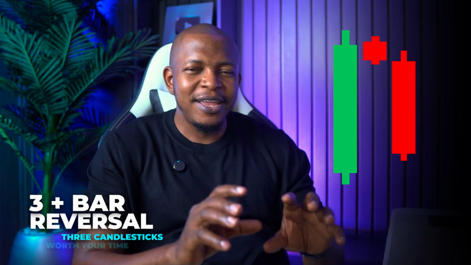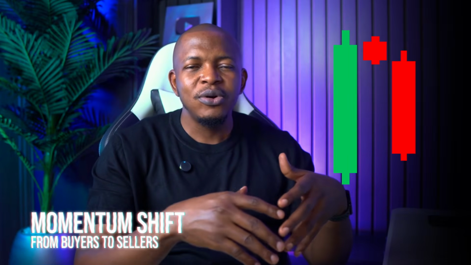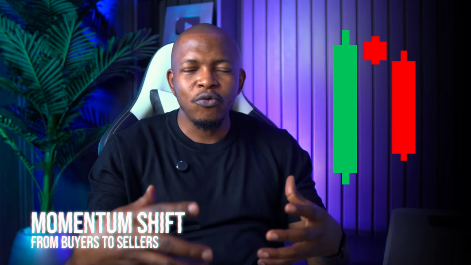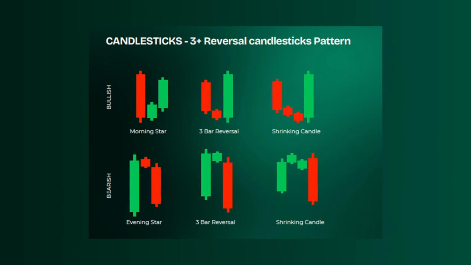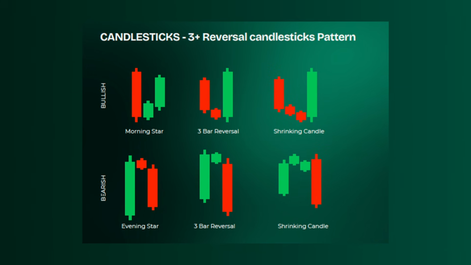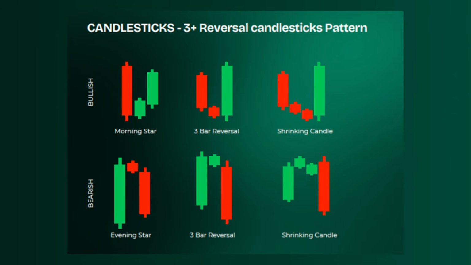What is happening here is simply momentum shifting from buyers losing control to sellers taking over, or the other way around for an opposing candlestick pattern. There are different variations of this pattern. So we have the morning or evening star, the 3-bar reversal, and the shrinking candle. They are all saying the same thing.